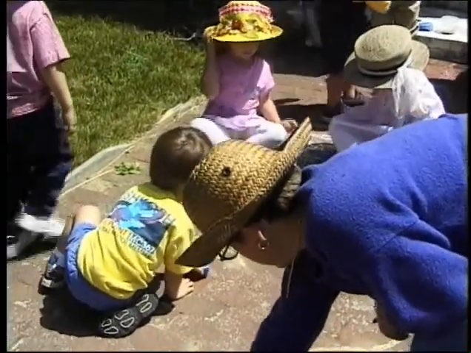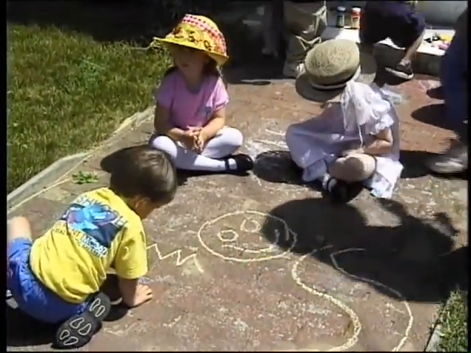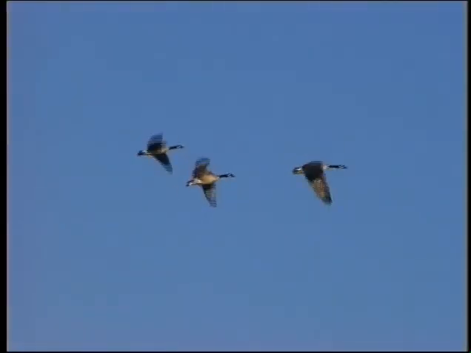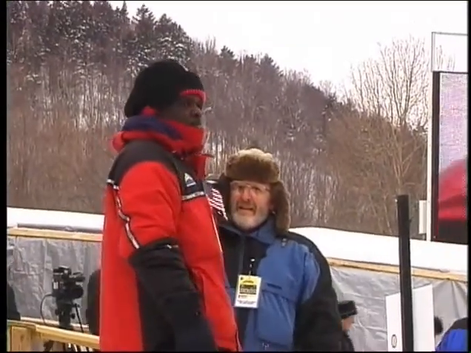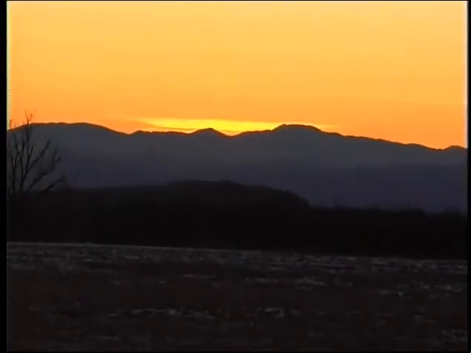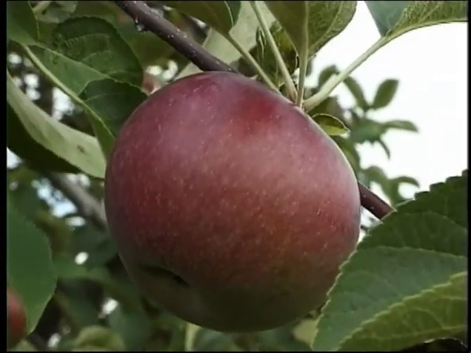One of the first ways children learn to describe their world is through the use of colors. We know that the sky behind these geese appears blue, and that this jacket appears red, and that this sunset appears orange. But where do colors come from?